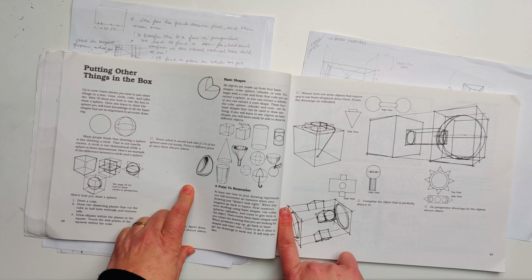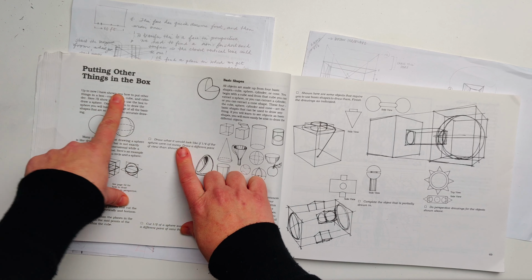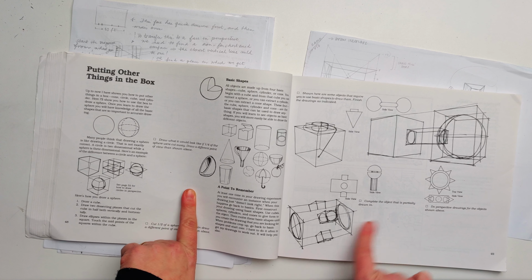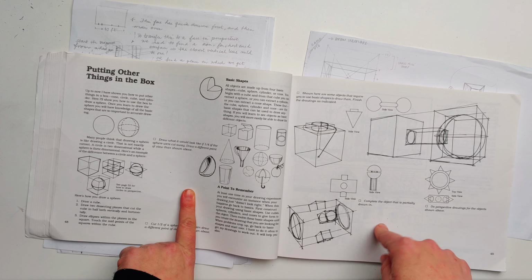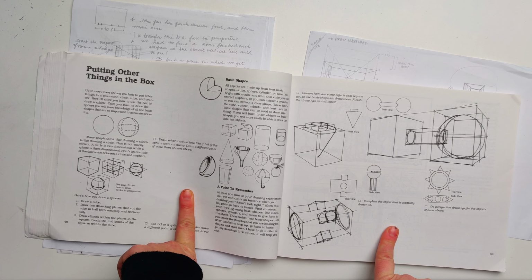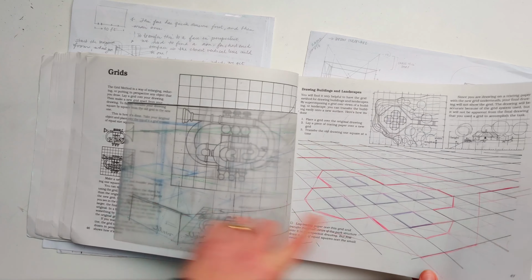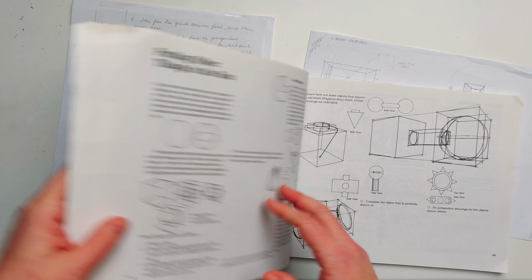The next part of the book is about putting other things in boxes, which seems to be somewhat similar to what's coming also with Drawbox Lesson 6 for next week. But before that, I still have to practice some more animals and see if I finish this building here. So this is it for now.